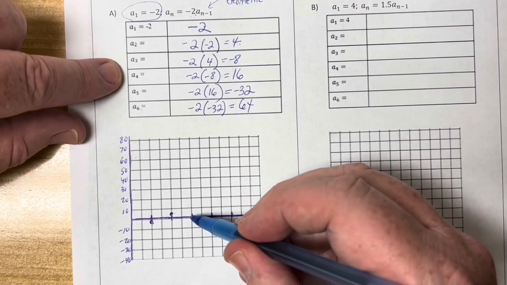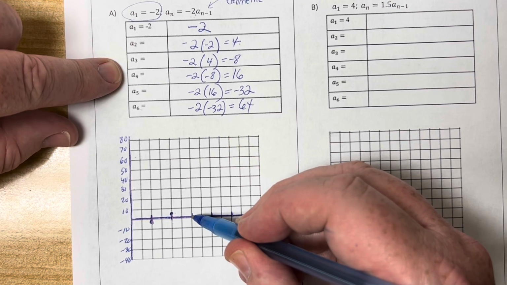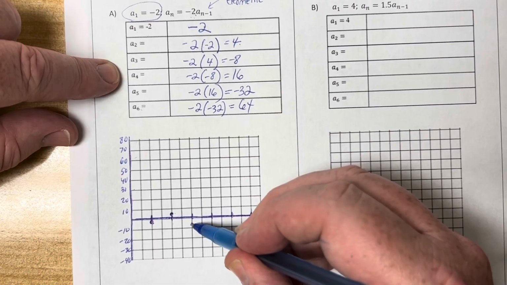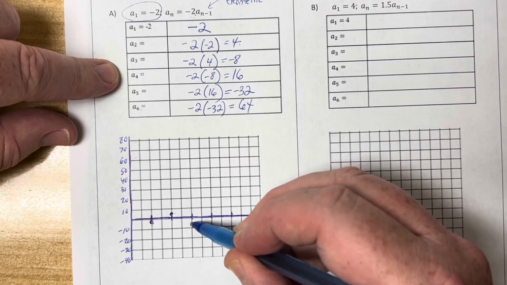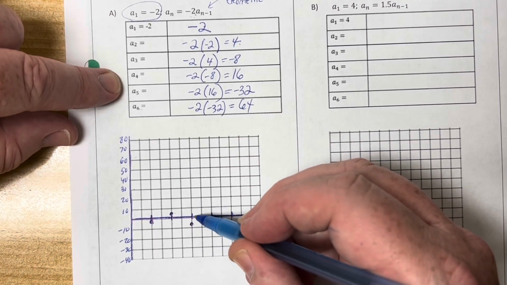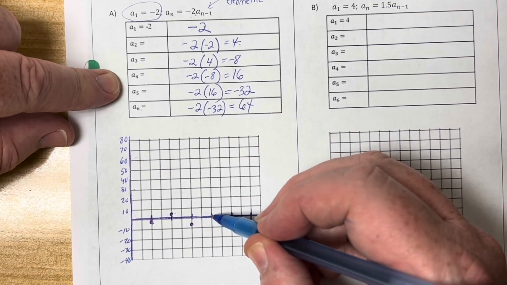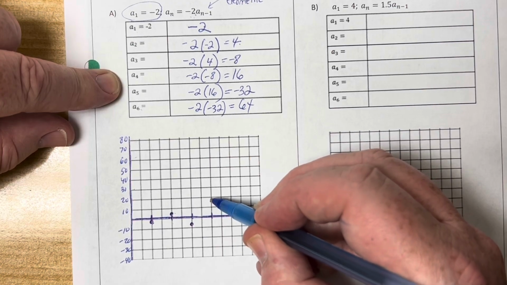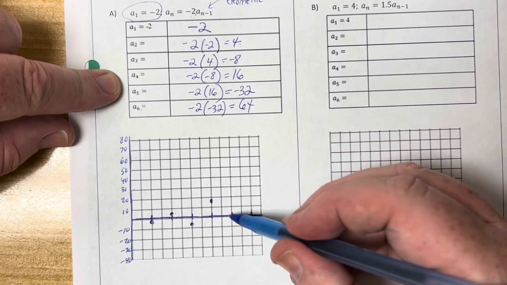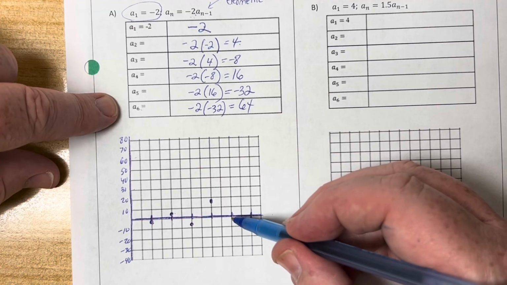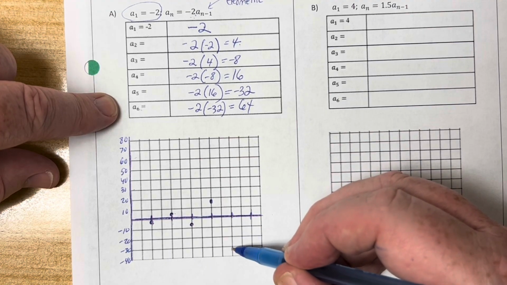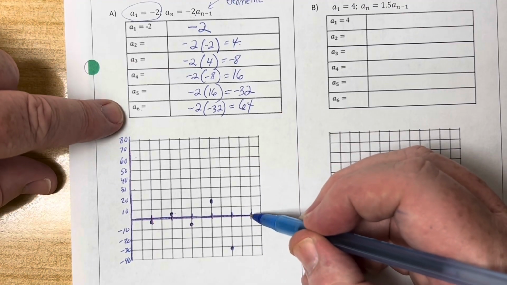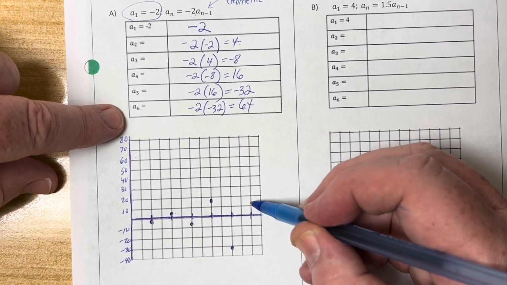Now for my third term, I'm going to come back down to the negatives, and it's -8, so we're right above that -10. Then the fourth term is 16. That's 10, 20, so 16 would be here. Fifth term, -32. This is -30, -32. And sixth term is 64.